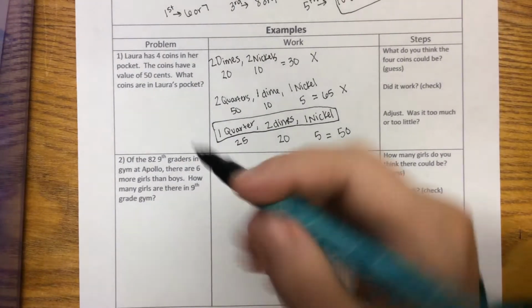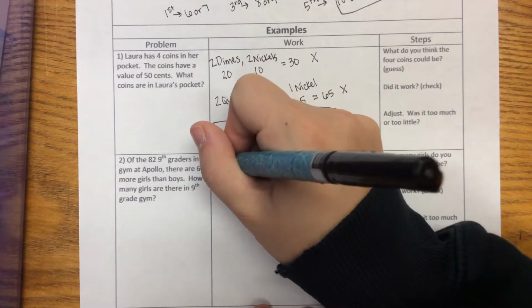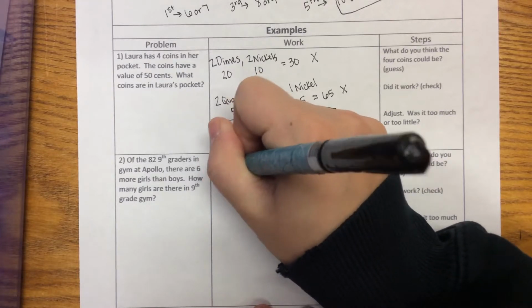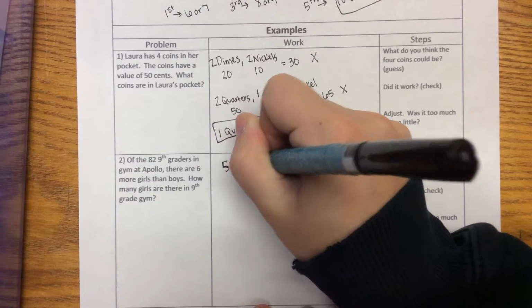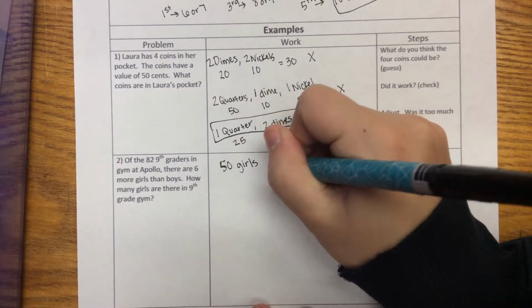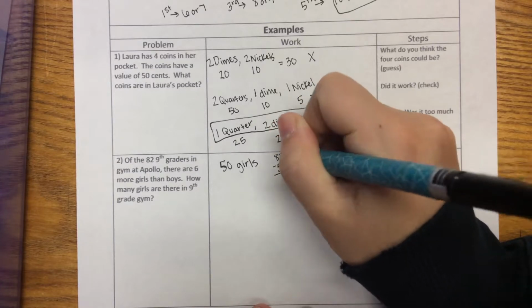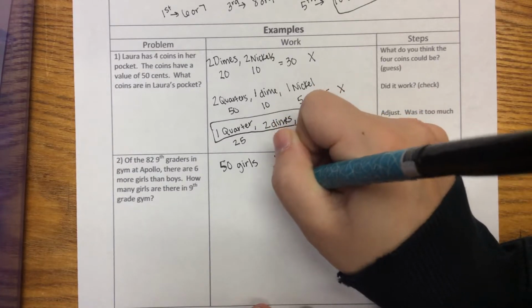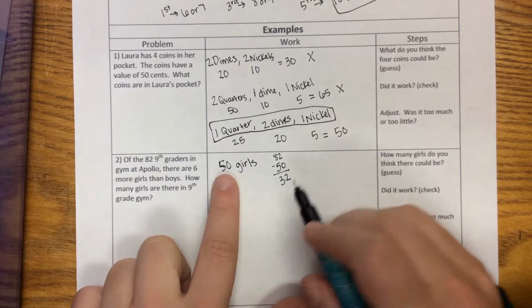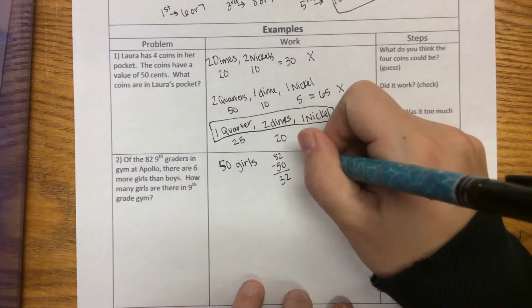So let's guess 50 girls. Now we're going to check, did it work? What's 82 minus 50? That would give me 32. Is 50 just 6 more than 32? Nope. So that did not work.